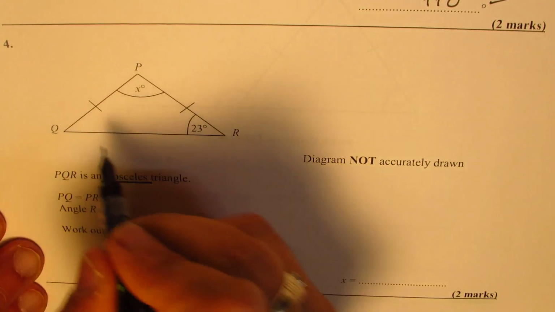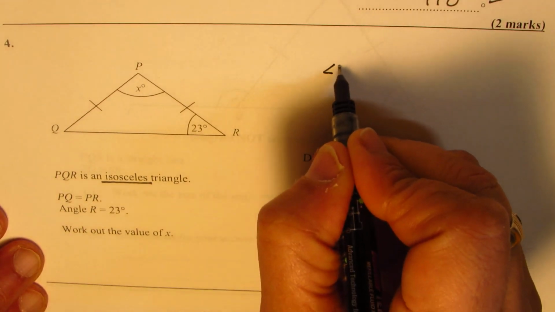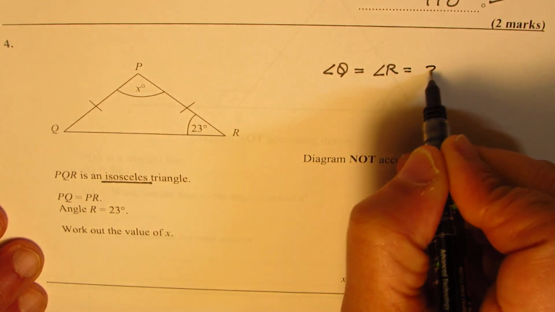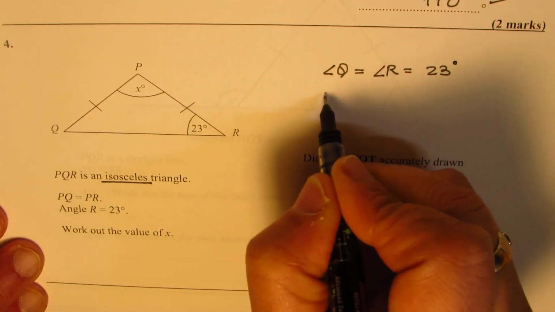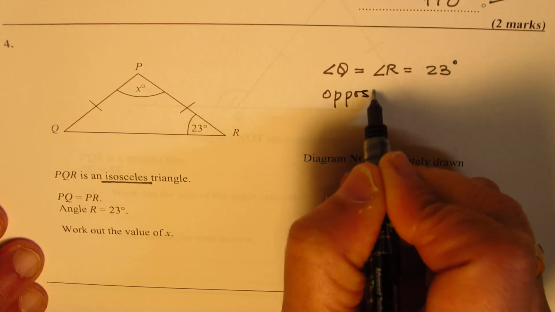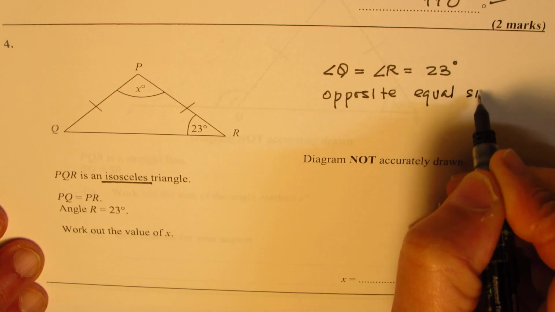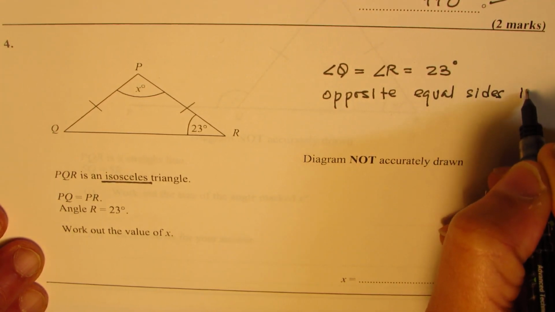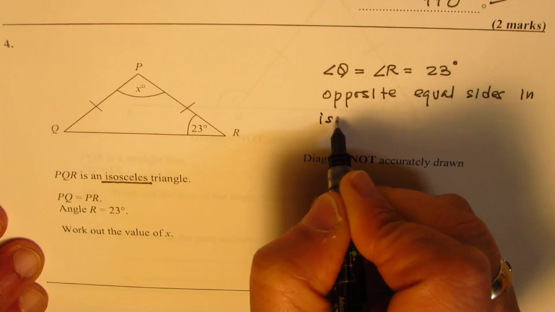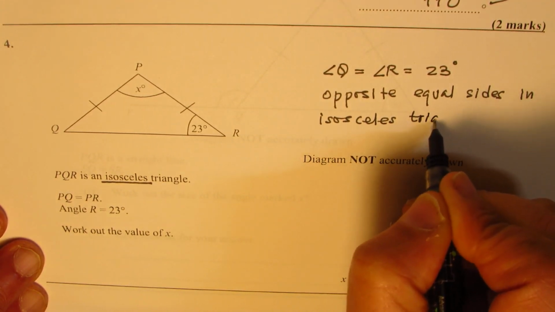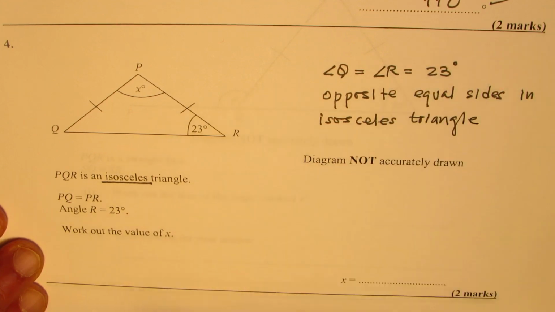Since it is an isosceles triangle, we know angle Q is equal to angle R, which is 23 degrees, right? So opposite equal sides in an isosceles triangle. Right? So that becomes the reason.